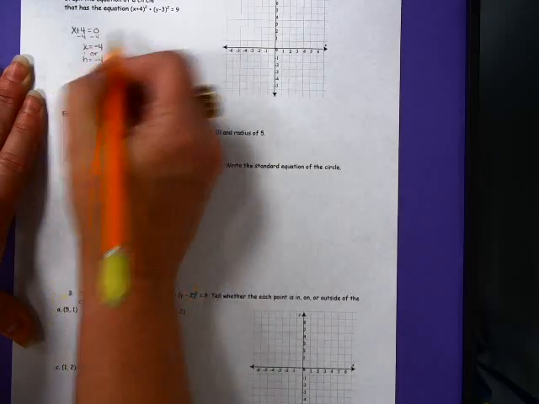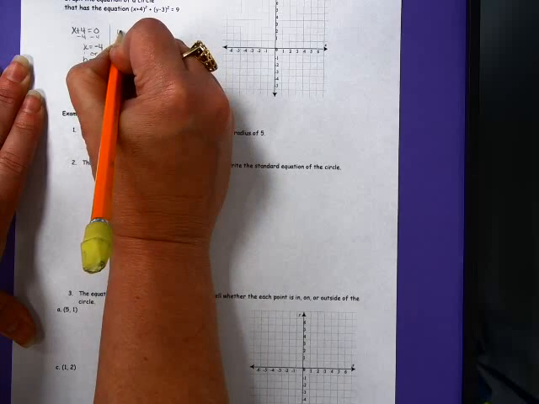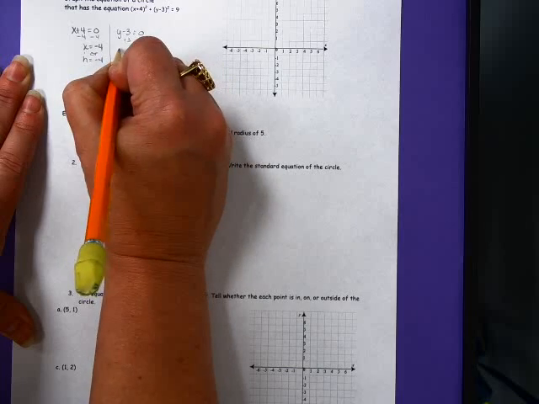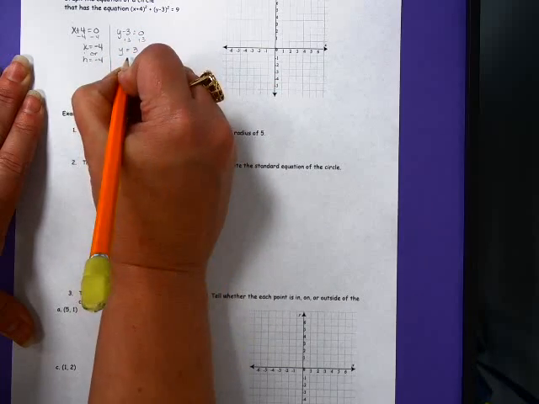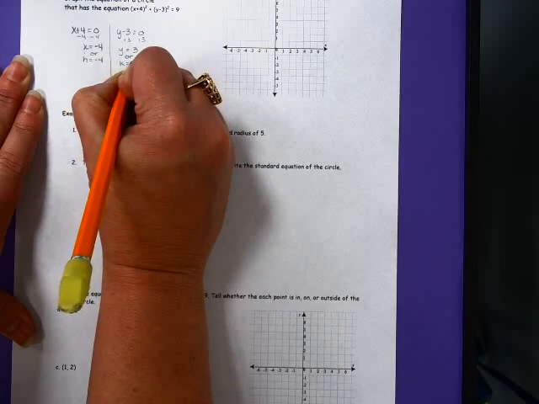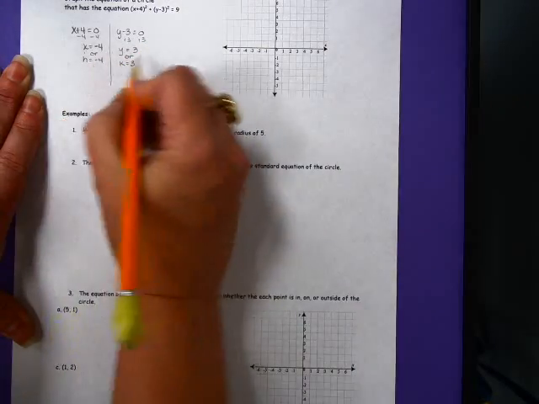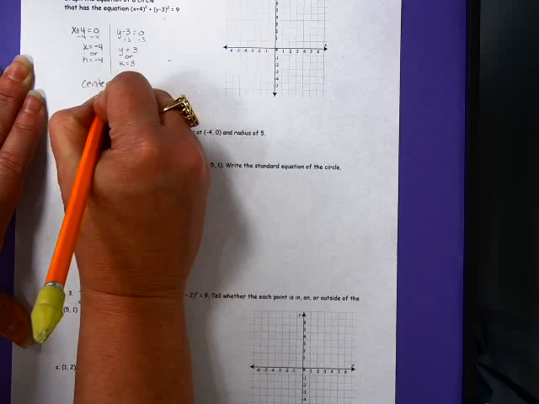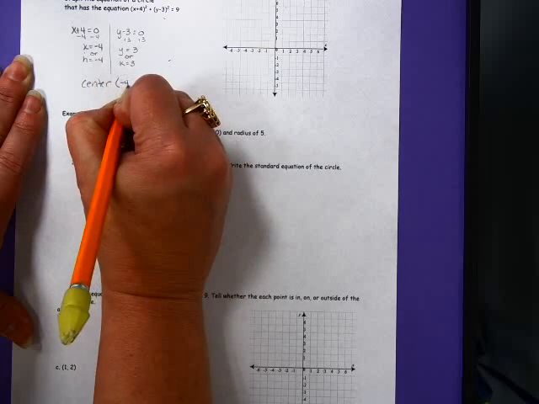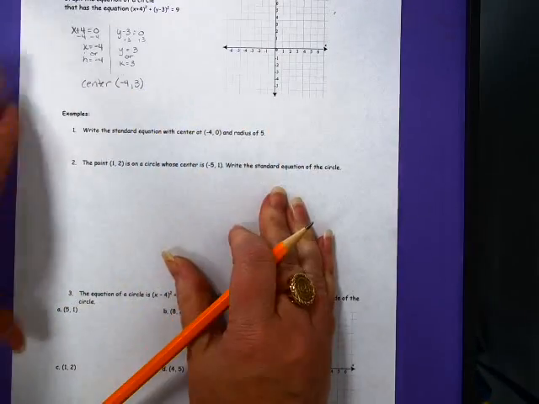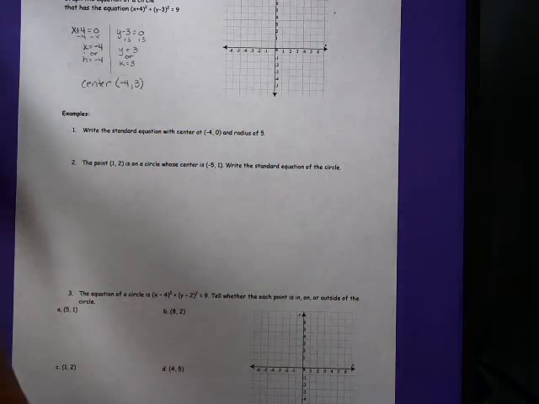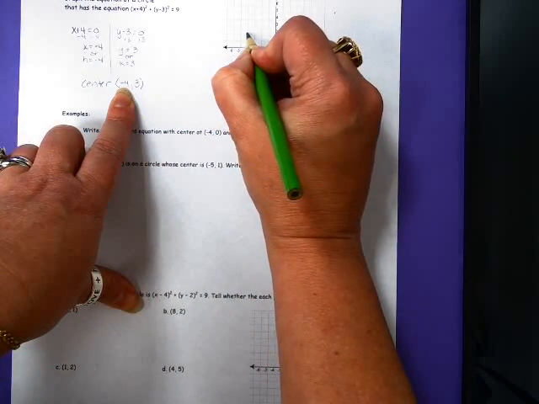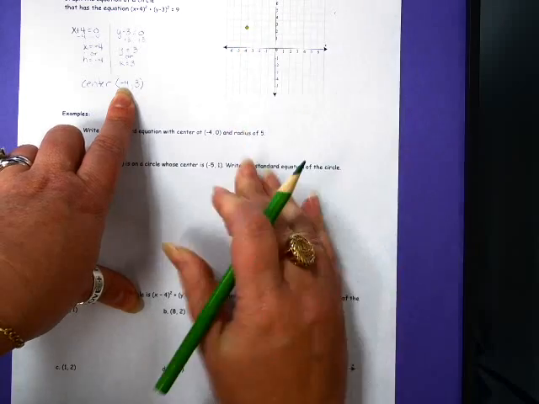Okay, now do the same thing for y. y minus 3 equals 0. Here I'm going to add 3 to both sides. So the y-coordinate of the center is going to be positive 3. Or that's the k. k equals positive 3. So knowing that, my center is located at negative 4, 3. So when I'm starting to graph, I want to locate my center first. Negative 4 and positive 3. There's my center.